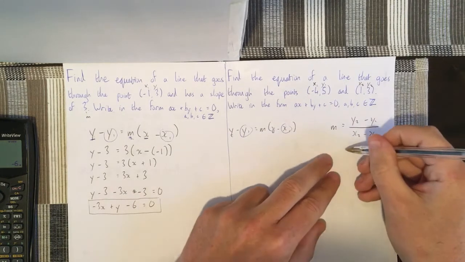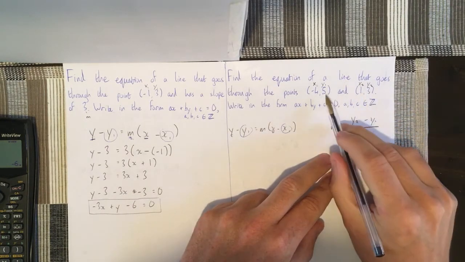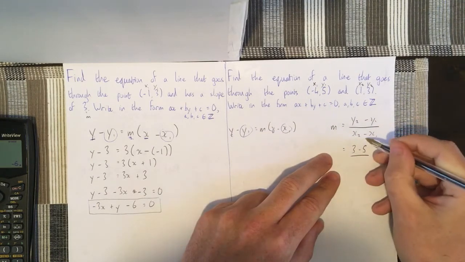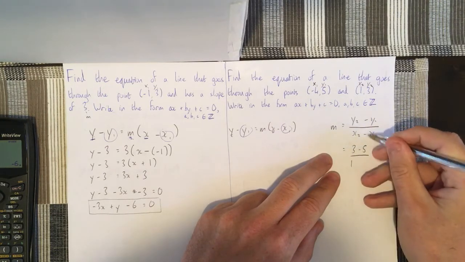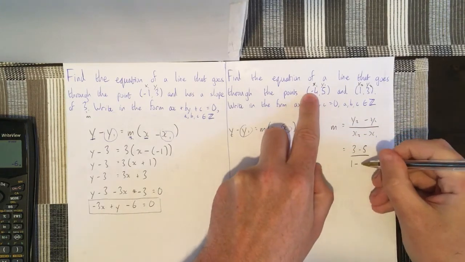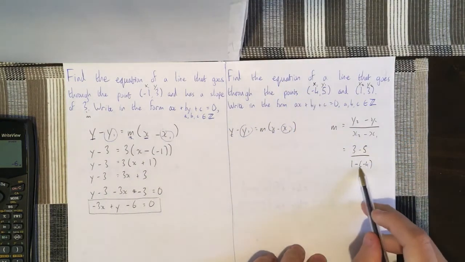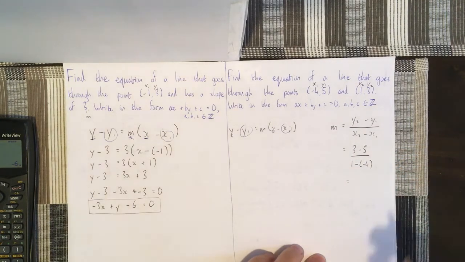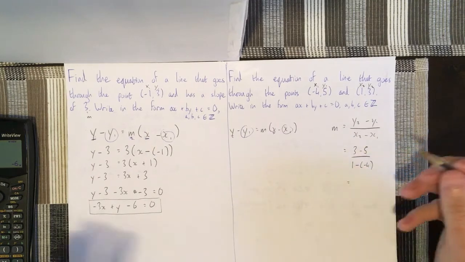Let's sub in then. y2 minus y1, so 3 minus 5 over x2 minus x1. So x2 is 1, minus in the formula, and then minus in the point. Okay, so double negative there. Just watch out for those the whole time when you're dealing with these formulas, because a lot of these formulas have minuses in them. So on the top, 3 minus 5 is minus 2.